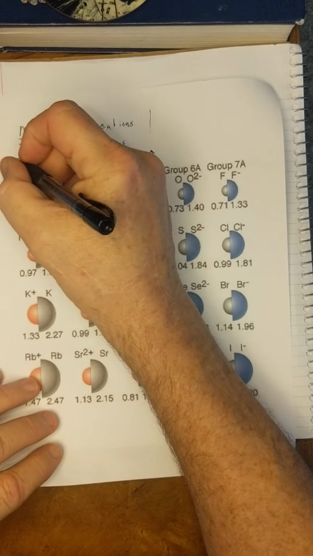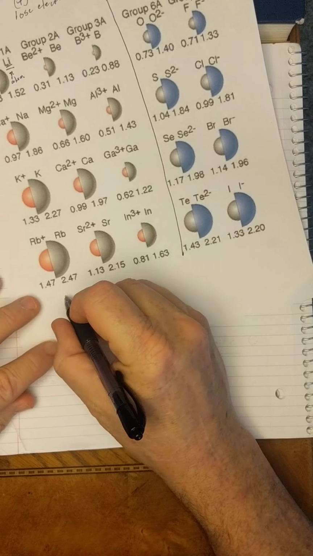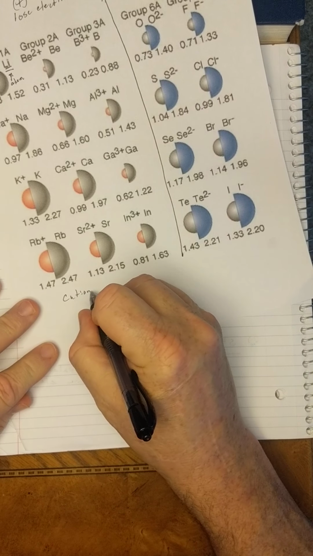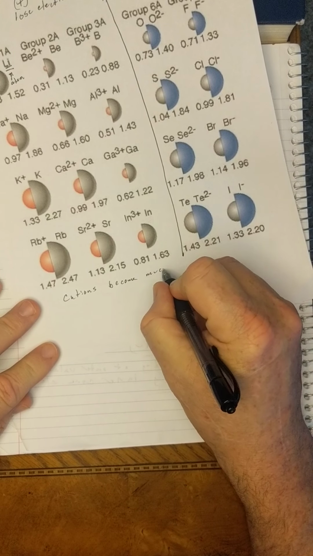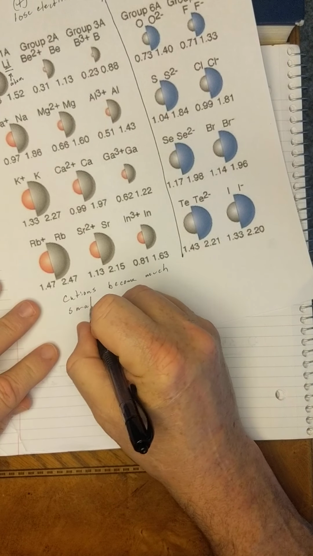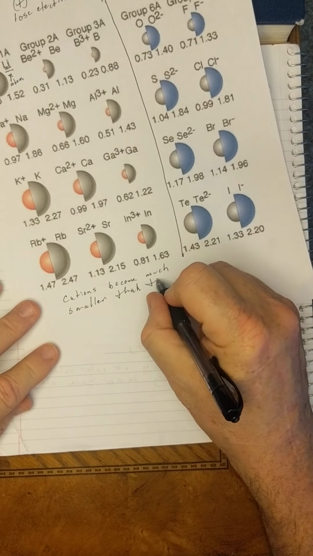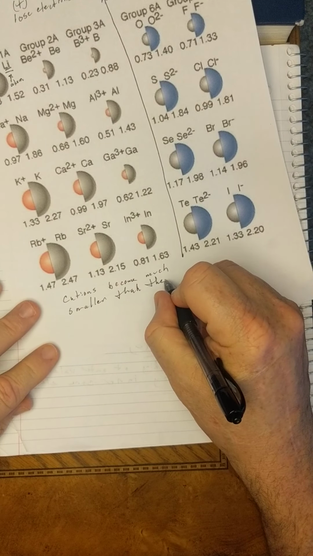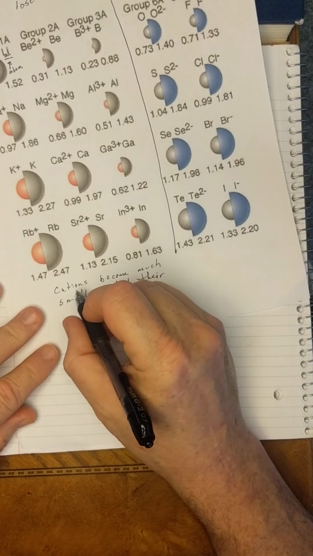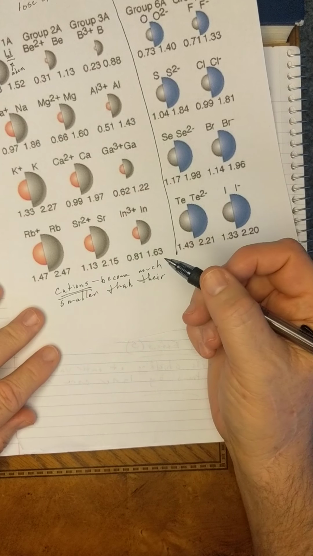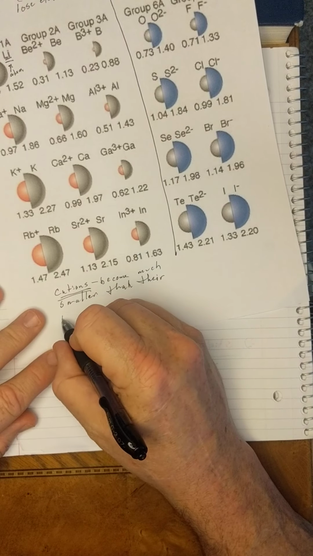And so the biggest thing we can take from this is that cations become much smaller than their neutral atom. This is why I usually do these videos after 12 o'clock at night. I'm doing this one early.